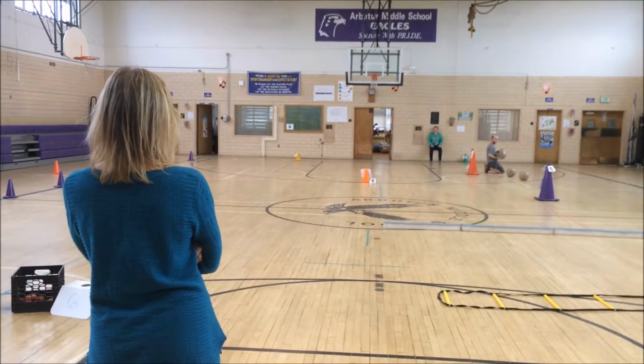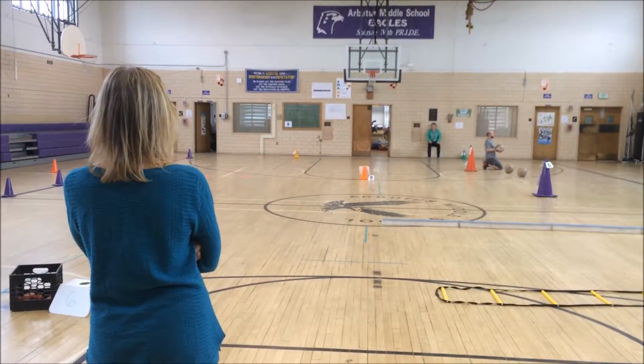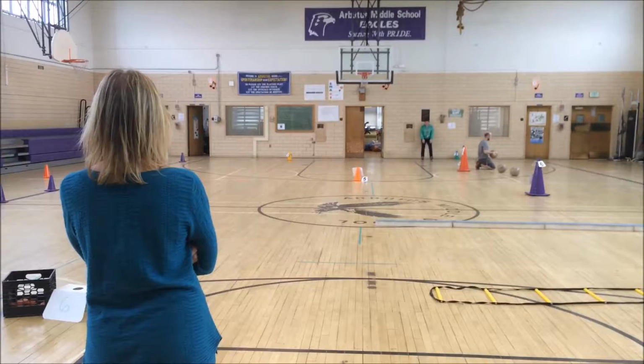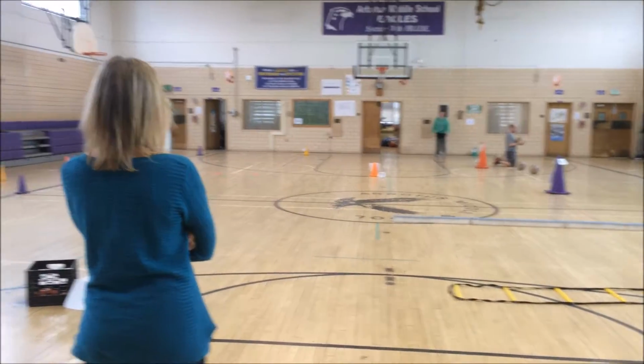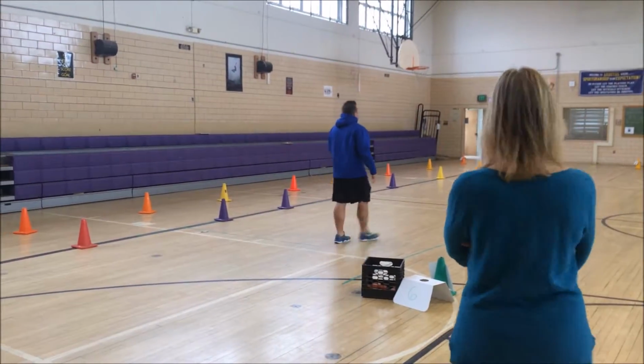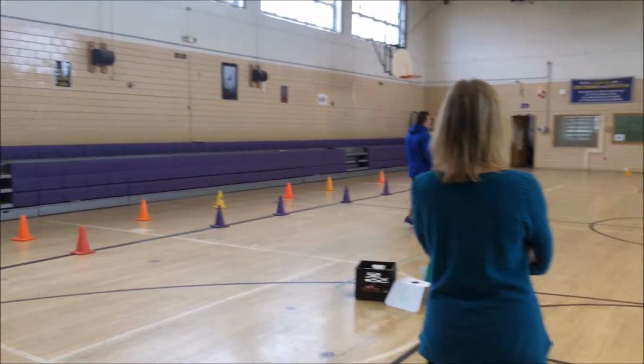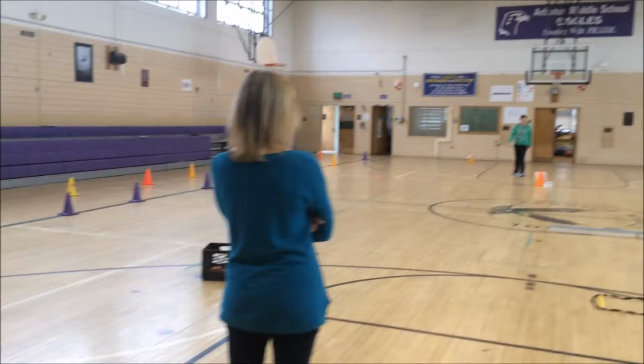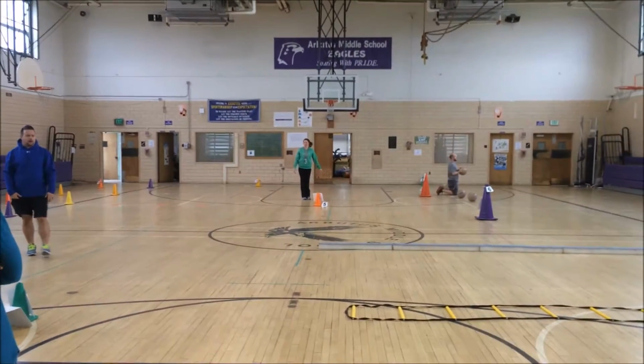Longer time, and then the advanced level is going to be coming up onto your toes versus being down on your whole foot, decreasing the surface area touching the ground. Next is muscular strength and medicine ball throws.